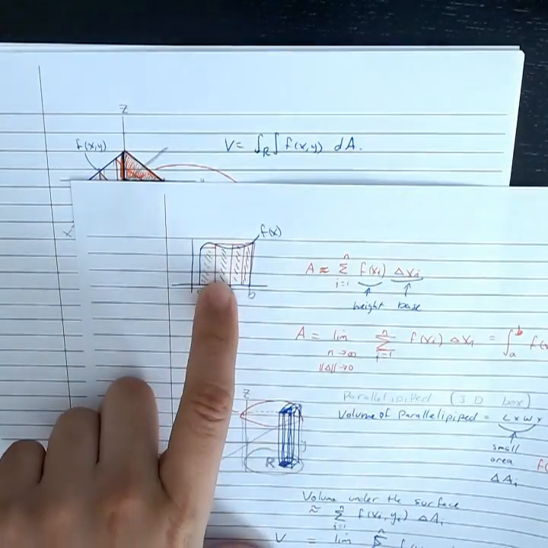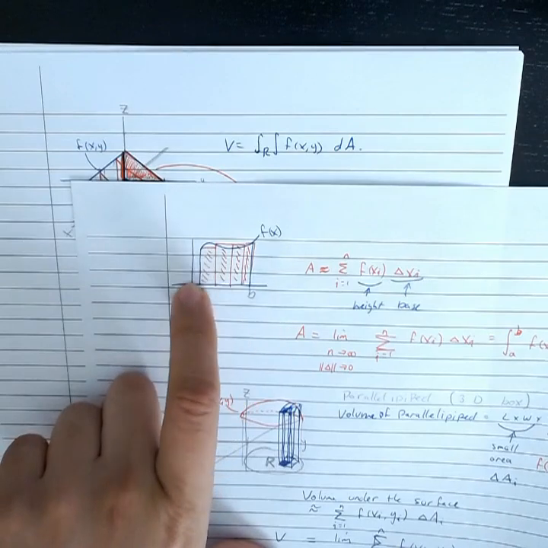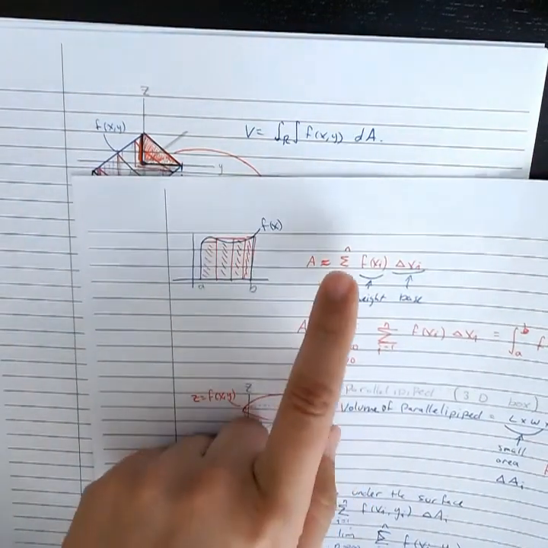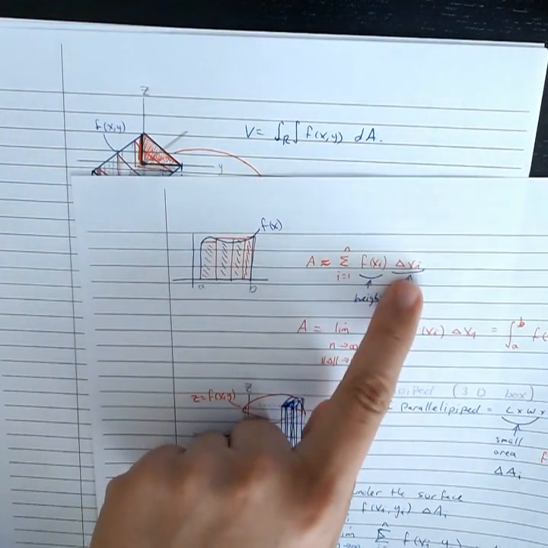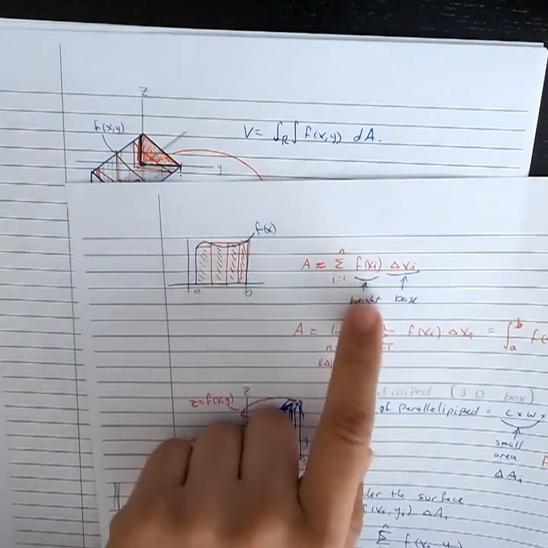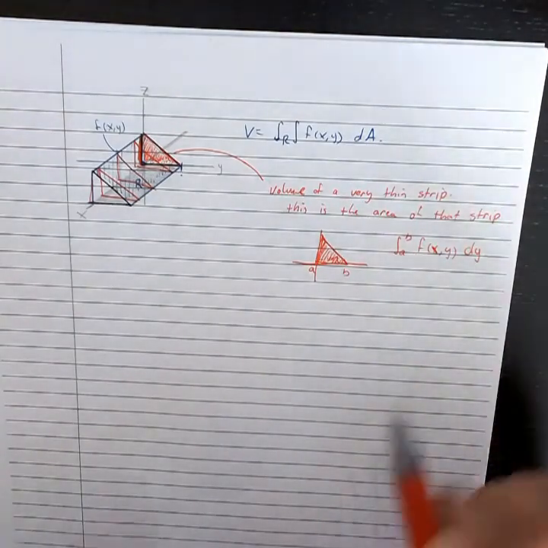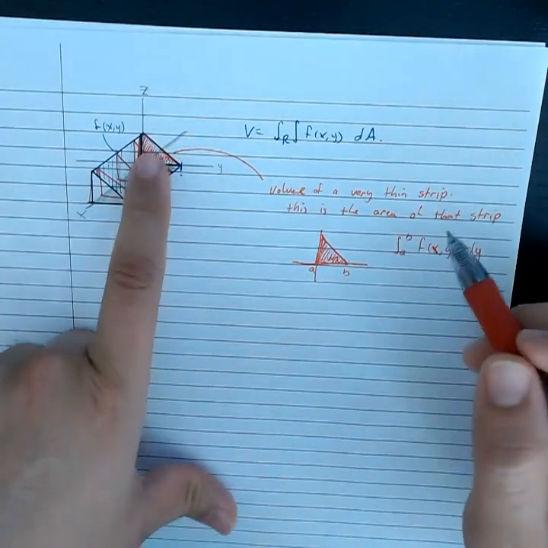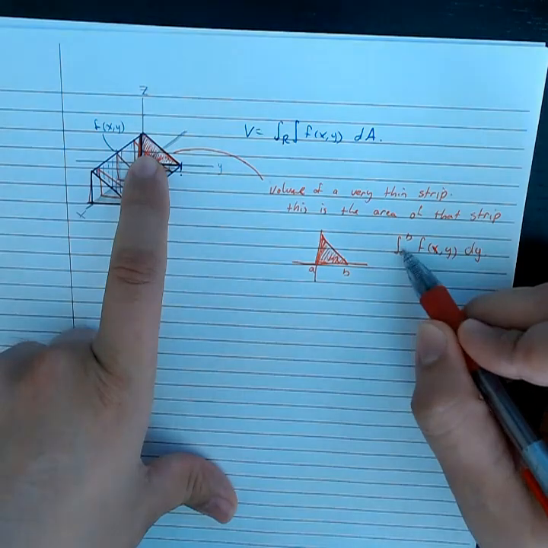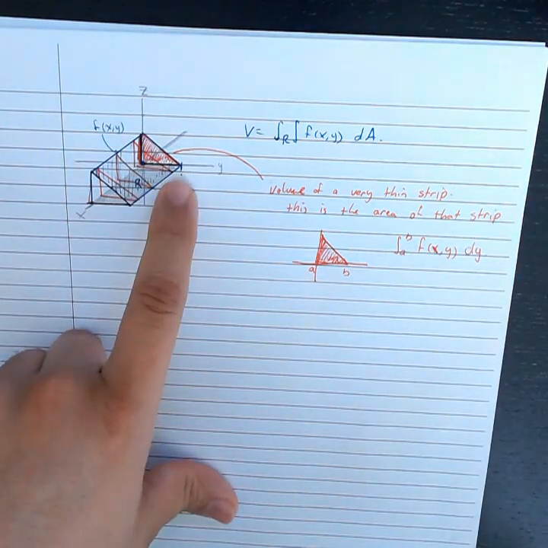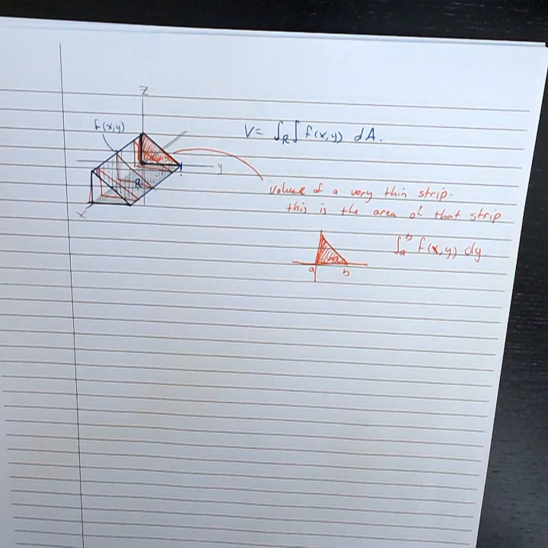If you're adding up various sizes, you can do that by taking each one as its own separate size and then adding them together as an integral. So here, we're going to say we took this area, which is this, and now we're going to add those together, which is going to be another integral.